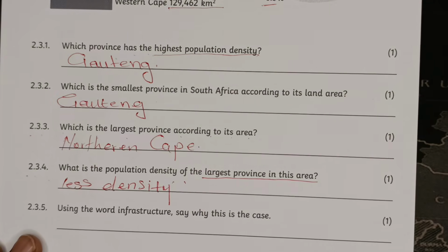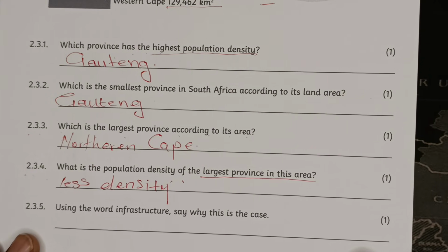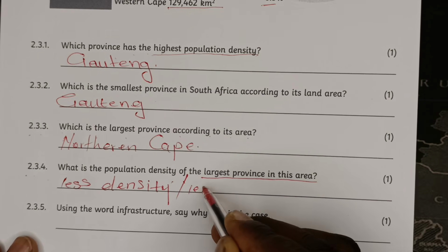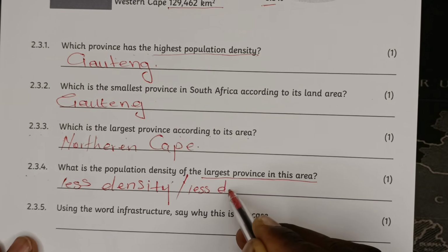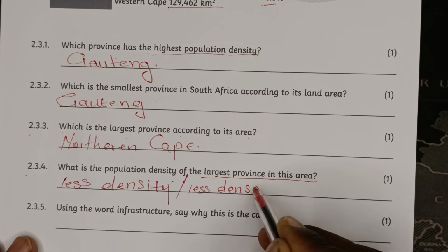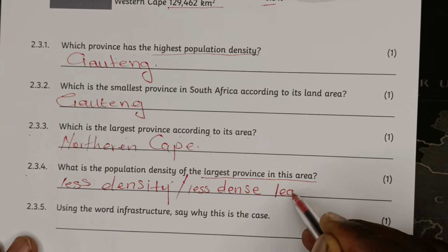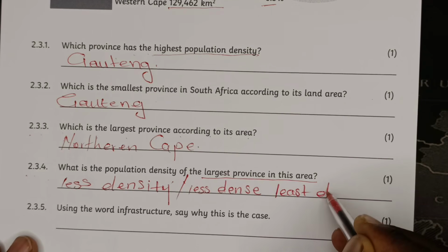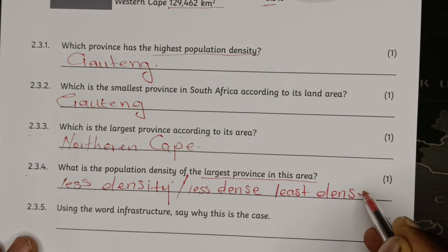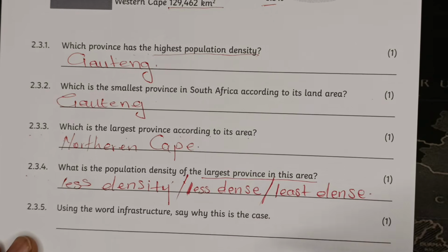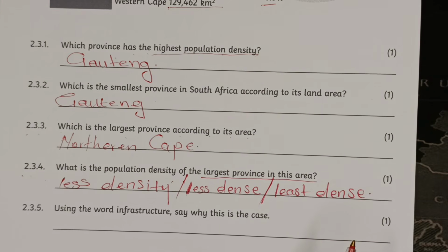Or you can say least dense. This is the density.